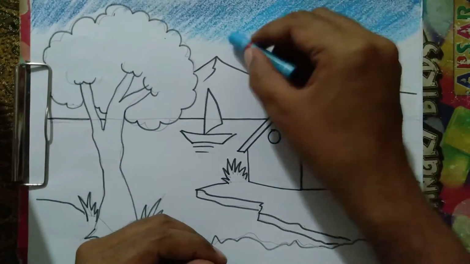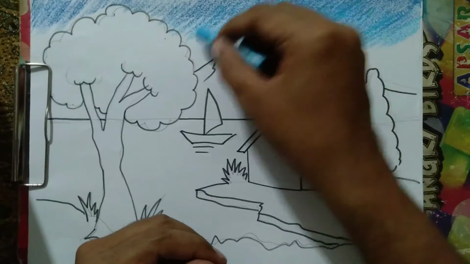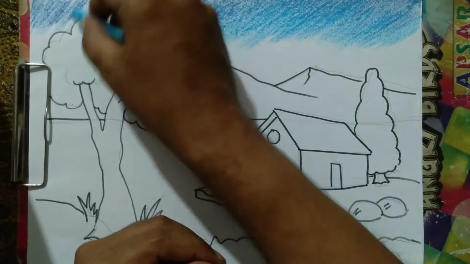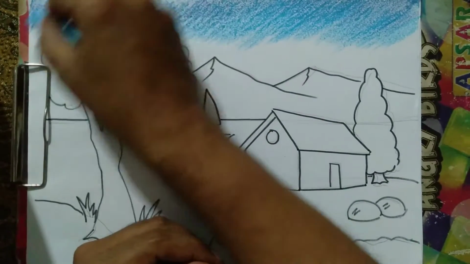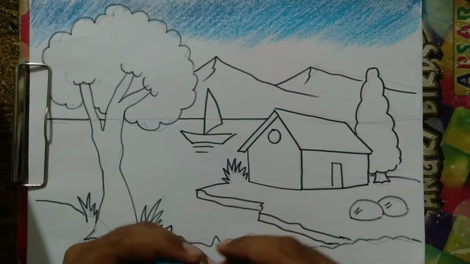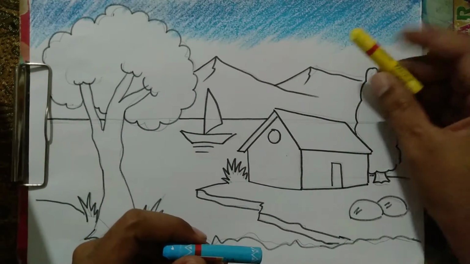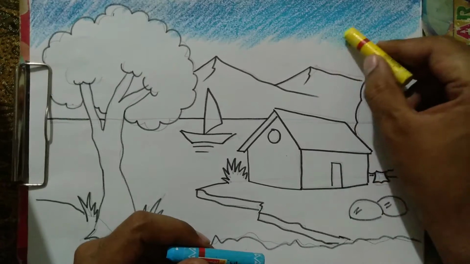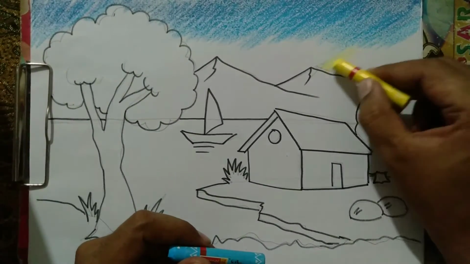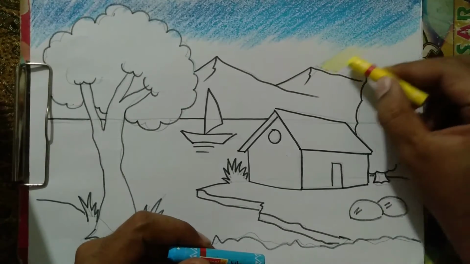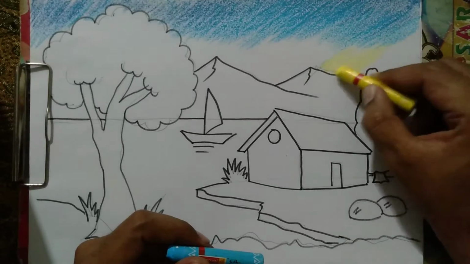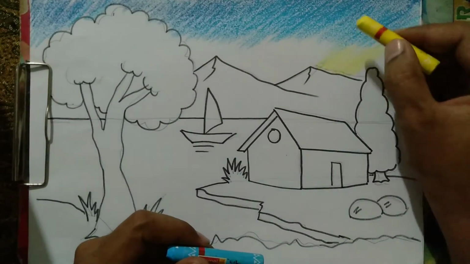Color in one particular direction; don't color randomly. Next, use yellow and color from down to upwards. Here you start and take this angle, like this angle.